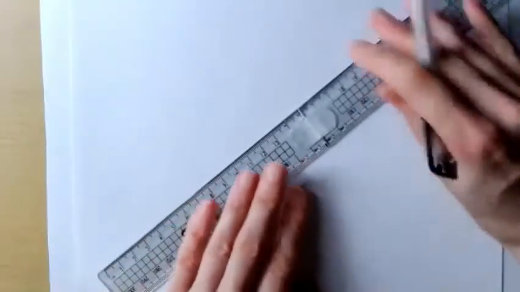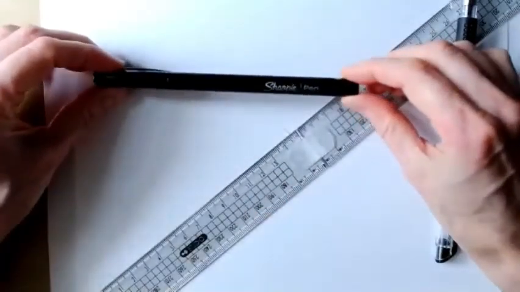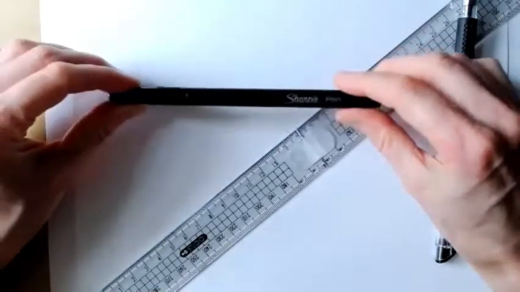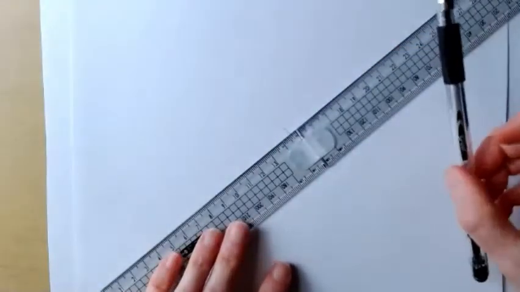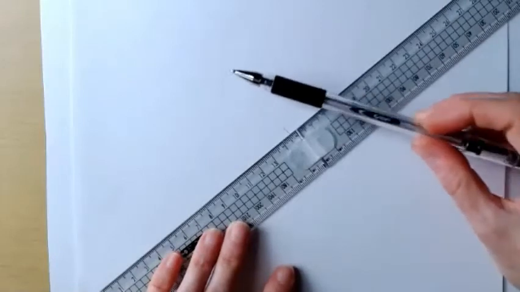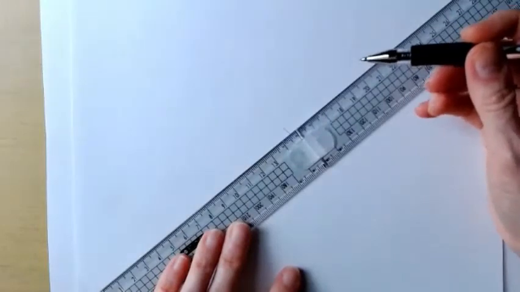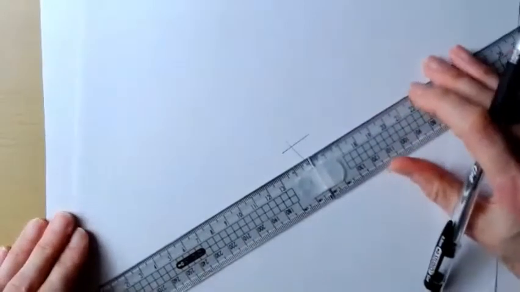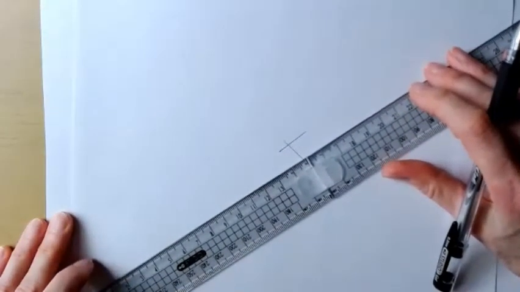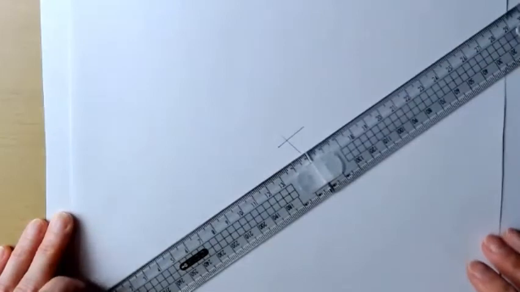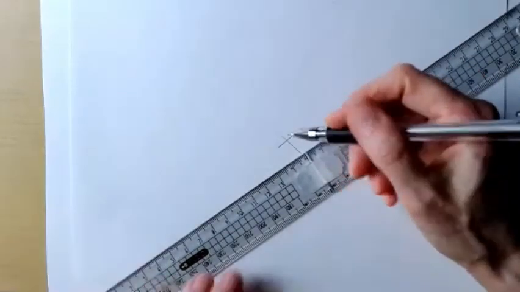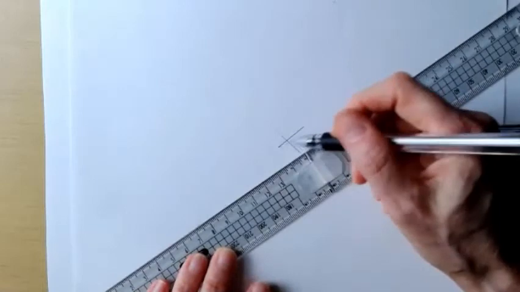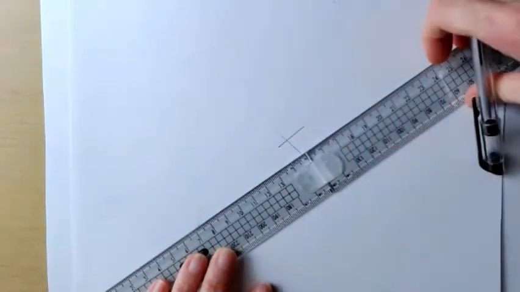Typically I use my favorite Sharpie pens, but this time the store didn't have them. So that store has gel pens, and they're 0.5 millimeters as well. I found them even better. They produce a nice, strong line, as you can see. And on smooth paper, they glide so nicely. I really enjoy it.